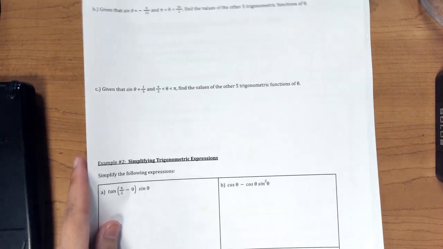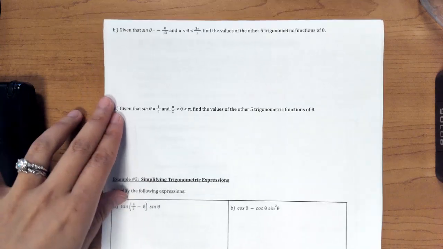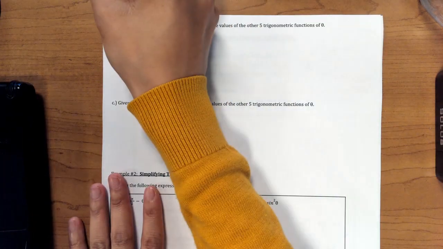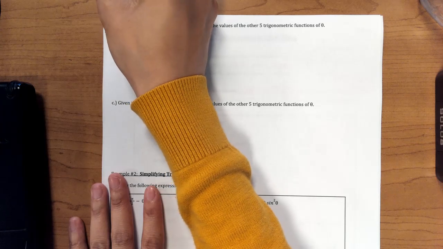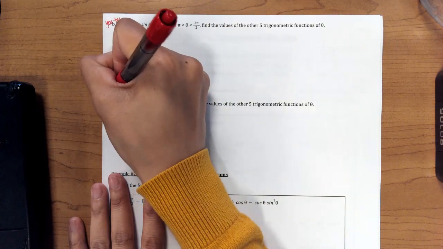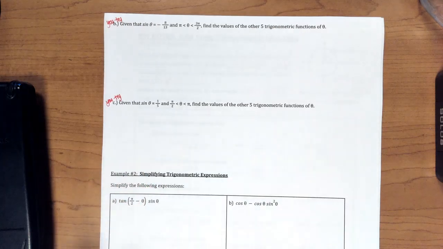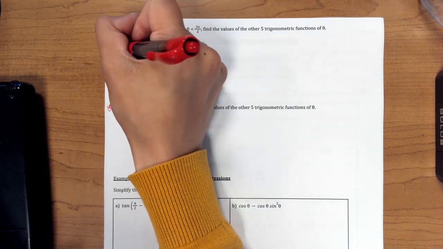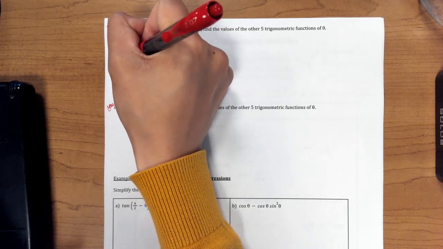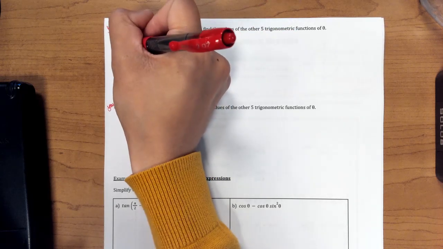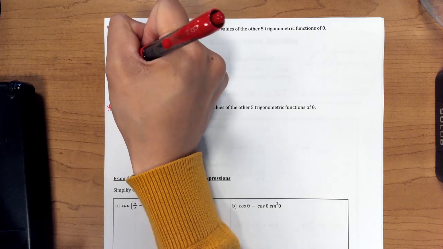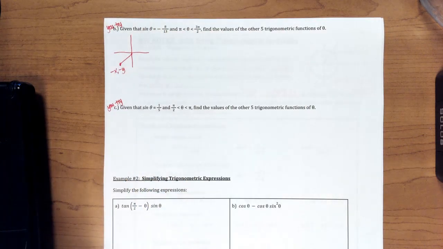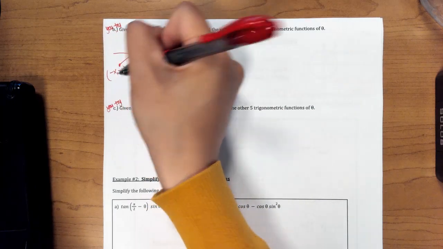Let's keep going. I'm going to have you guys try B and C. So this is your U try. Please pause the video here, and I'll show you the answer key in just a moment. But please keep in mind that we are looking at quadrant 3, and so I would strongly suggest that you draw your point value in quadrant 3 and recognize that you should have a negative x and a negative y, which means both sine and cosine should be negative. Okay.